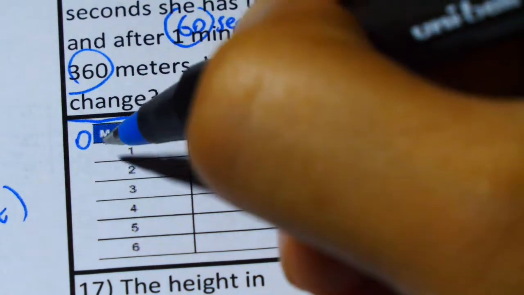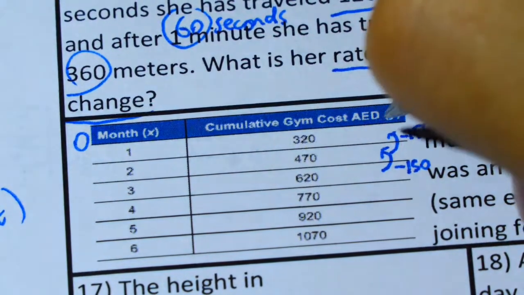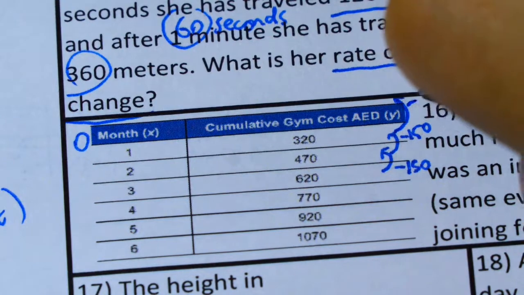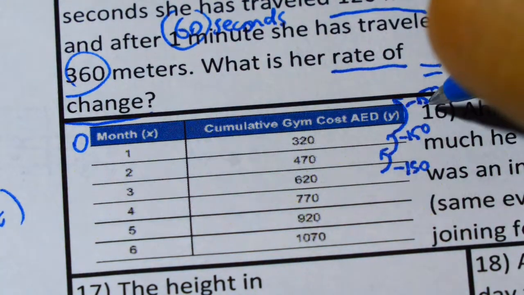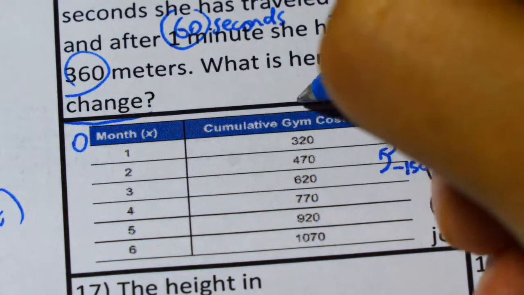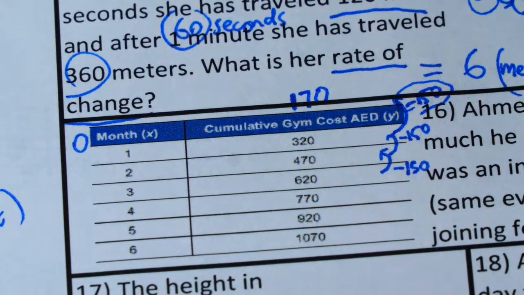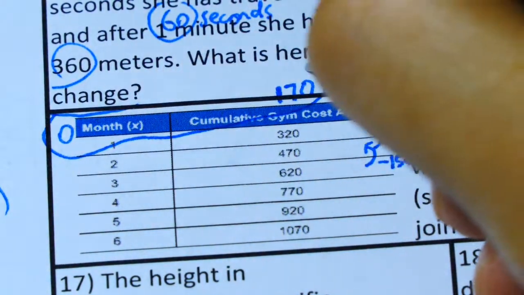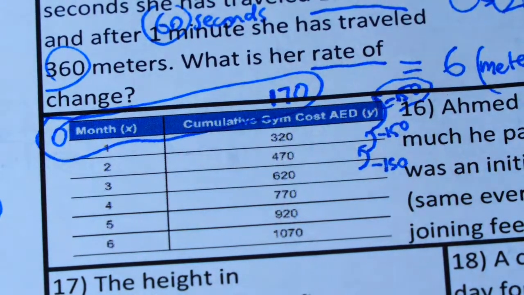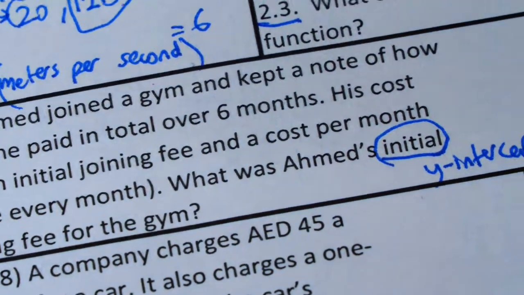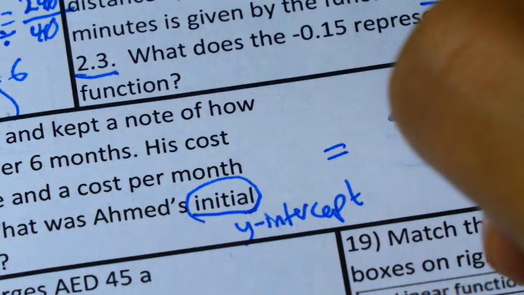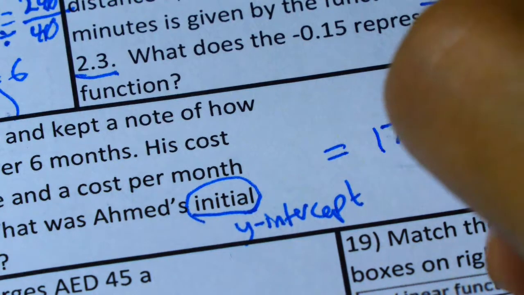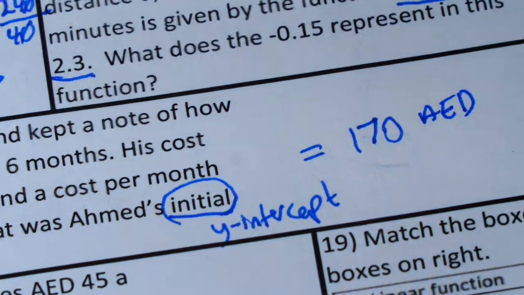So if we want to find when x is 0, we need to do minus 150 again. Okay, so 320 minus 150 equals 170. So when x is 0, y is 170. That's the initial cost. That was how much Ahmed paid at the beginning of his gym membership. 170 dirhams. Okay.